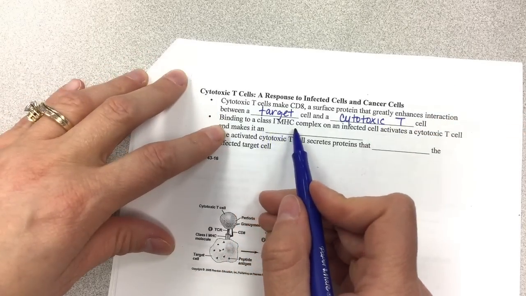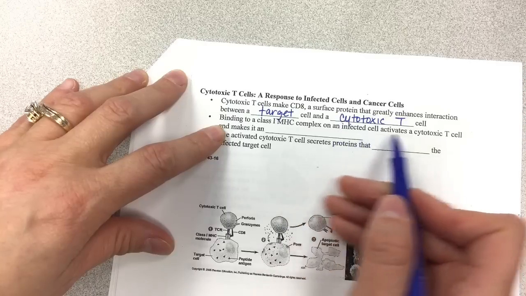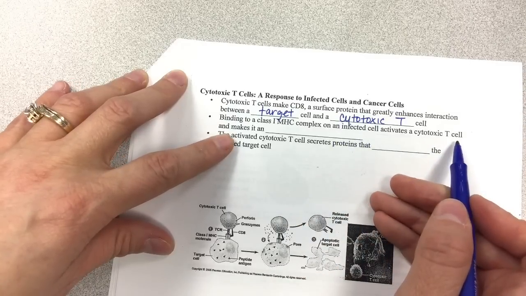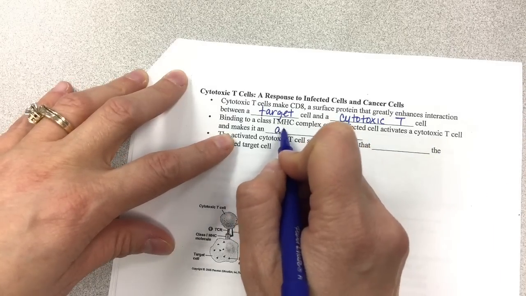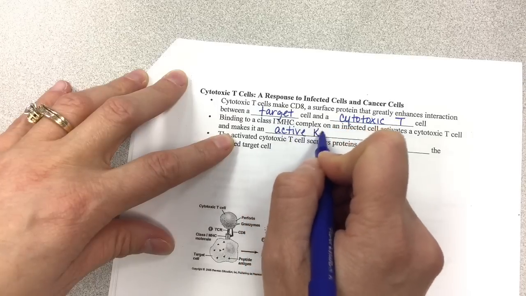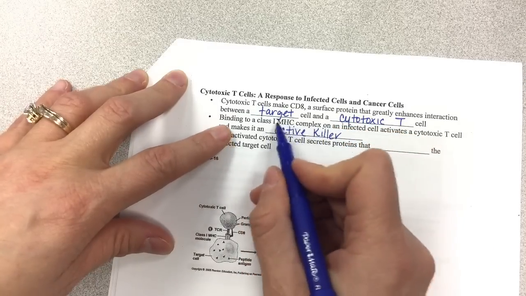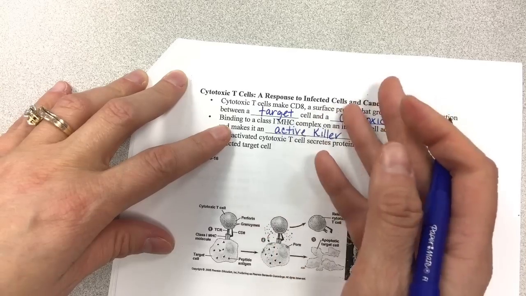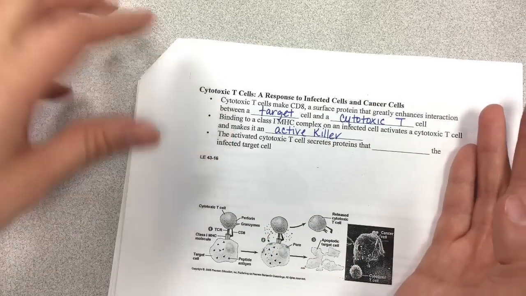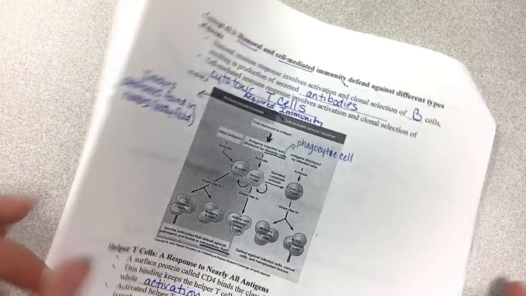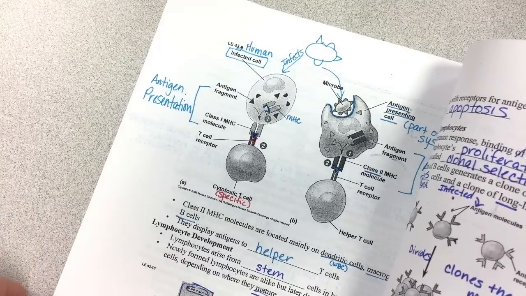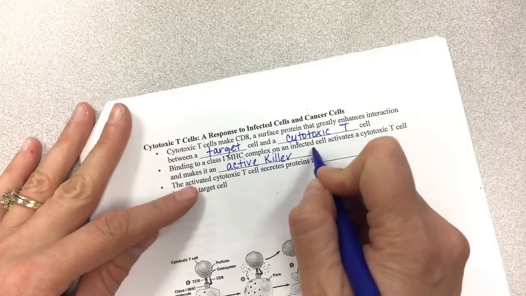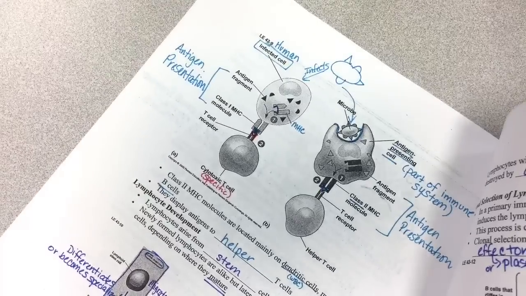Binding to a class 1 MHC complex on an infected cell activates a cytotoxic T cell and makes it an active killer. So the fact that these MHC molecules are on the infected cell activates that cell. All right, and so let's put here the figure. What figure is that? Figure 43-9A.